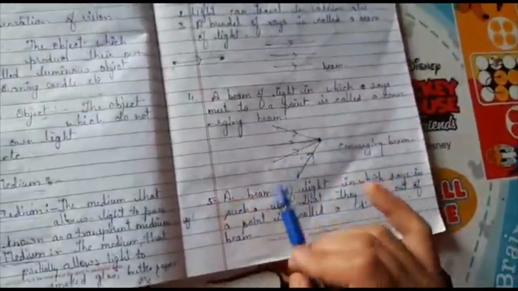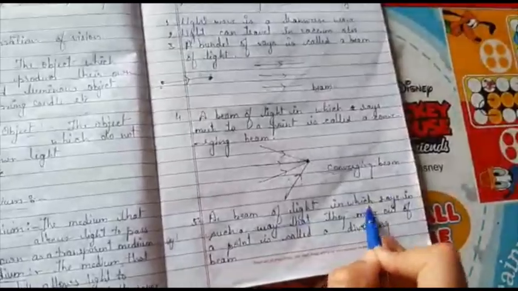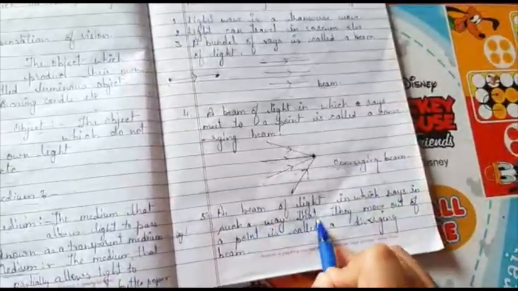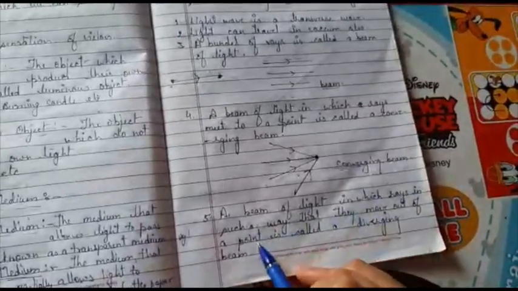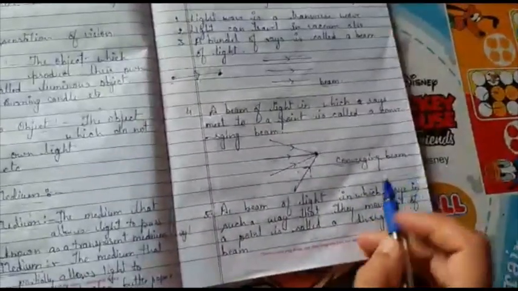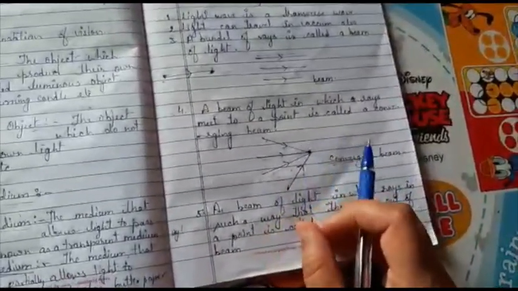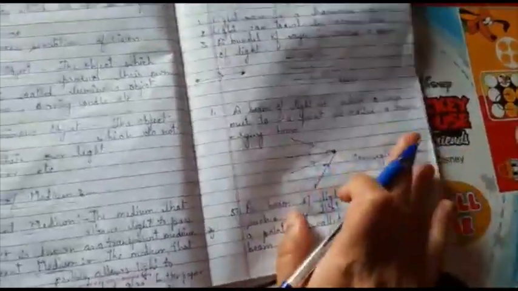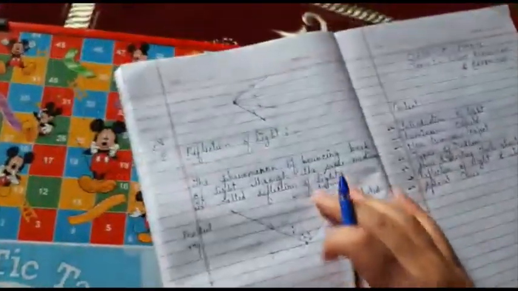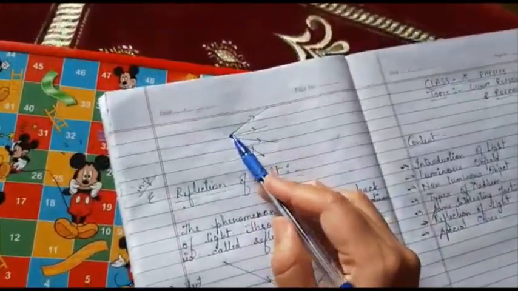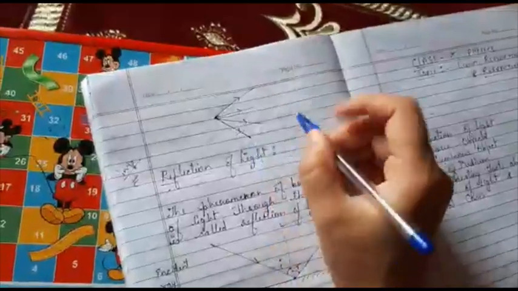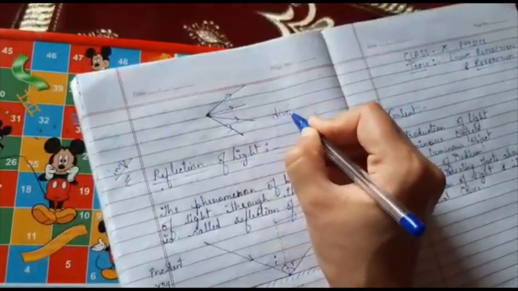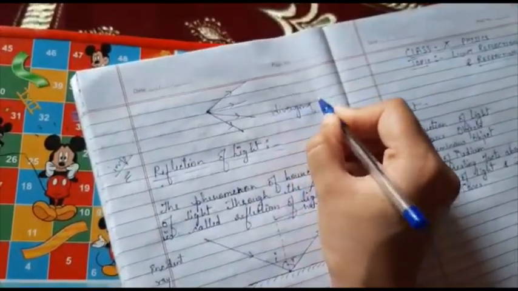Fifth one, a beam of light in which rays move out from a point is called a diverging beam. Means जहाँ पे एक point जहाँ से क्या हो रहा है कि ये move out हो रहे हैं. So you can see the diagram also here. We are going out from this point, so this is called a diverging beam.